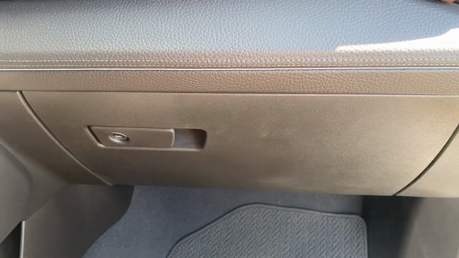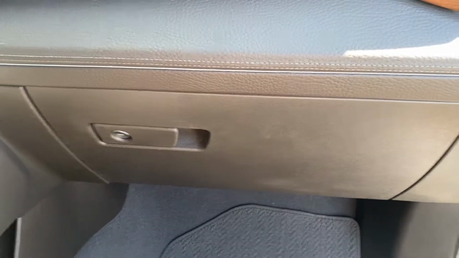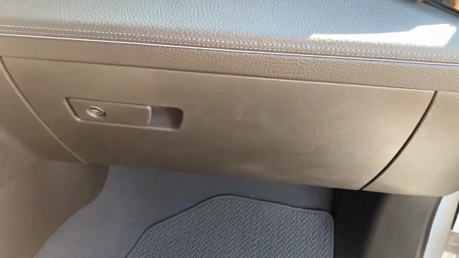Okay guys, we've got a 2024 GMC Sierra Denali 1500. I'm going to show you how to replace the cabin air filter. I'll link one in the description and in the comments.